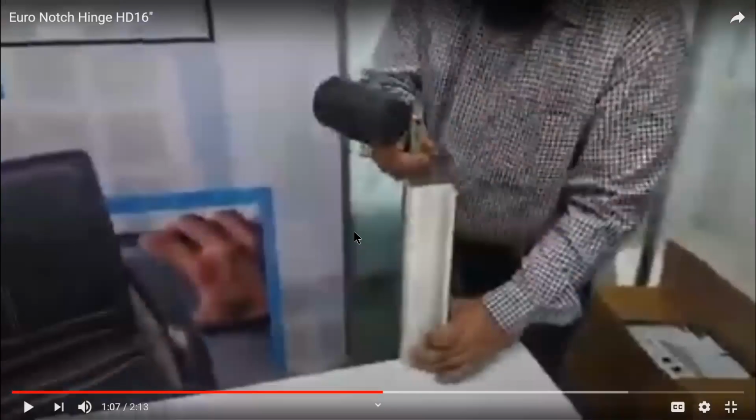There was a powder coating layer on this particular arm. That's why I hammered it. Normally hammering is not required. It easily goes inside in the way it has been designed.